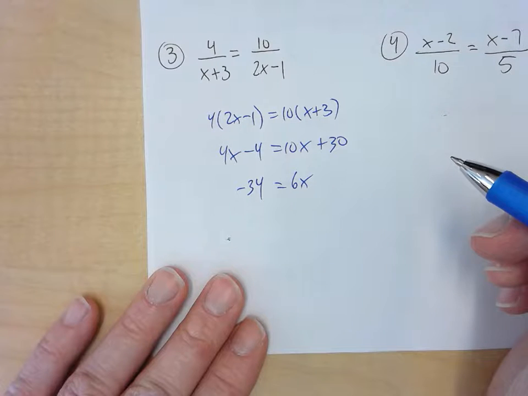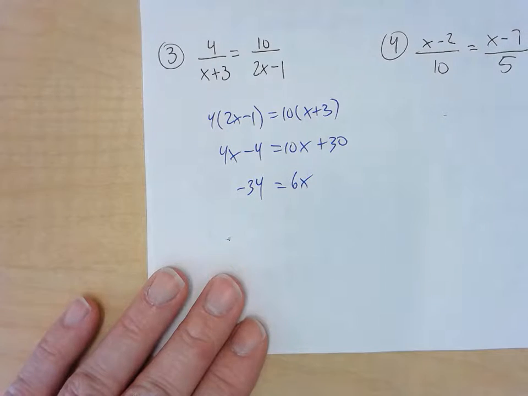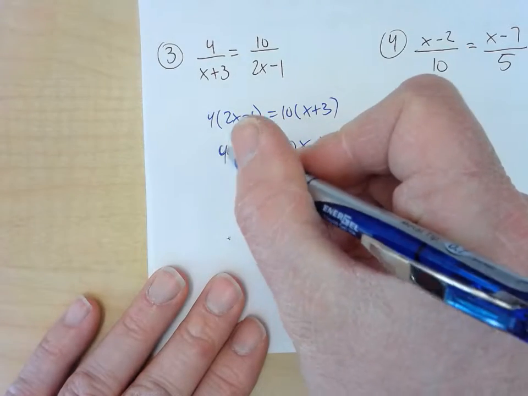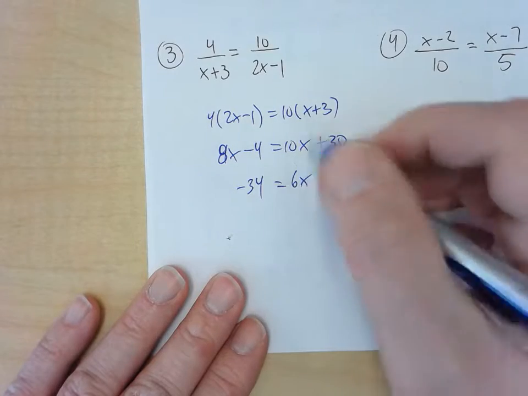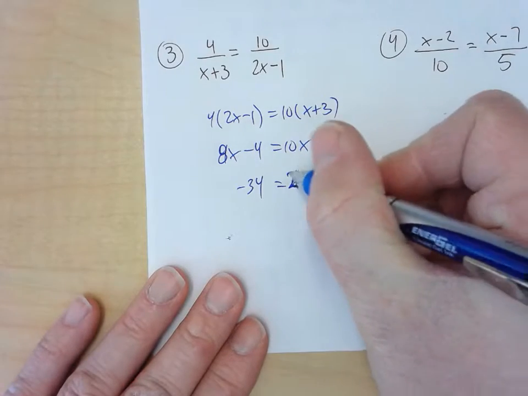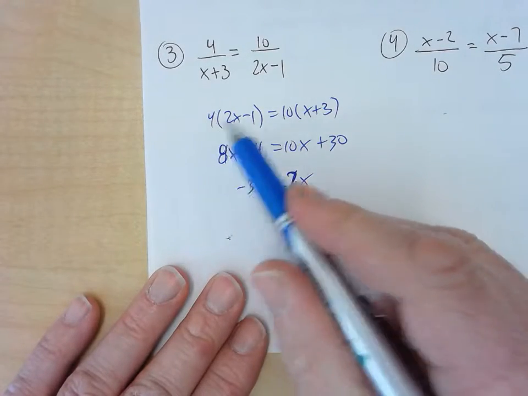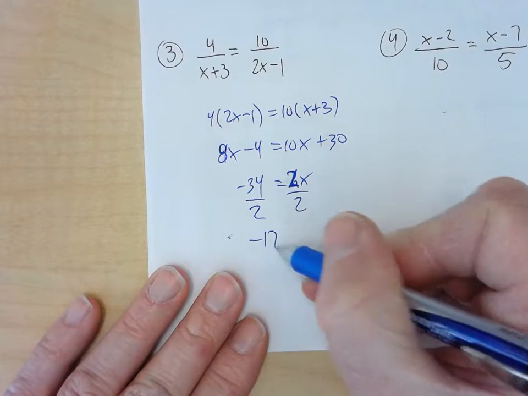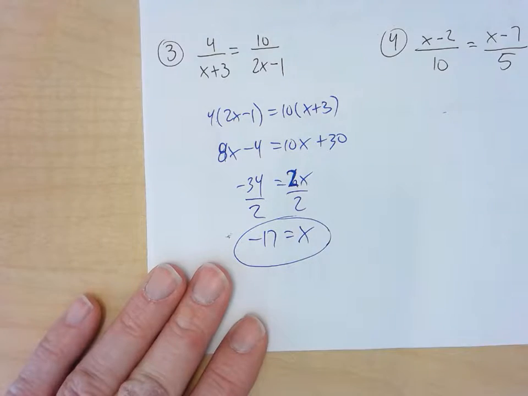And then we have, hang on a second, something weird just happened here. Oh, I know what happened. This times this is 8. There we go. So we subtract that over, it'd be 2x. My bad. So that times that's 8, that times that's that. And now we divide back. There we go. Negative 17 is equal to x. So x is negative 17.